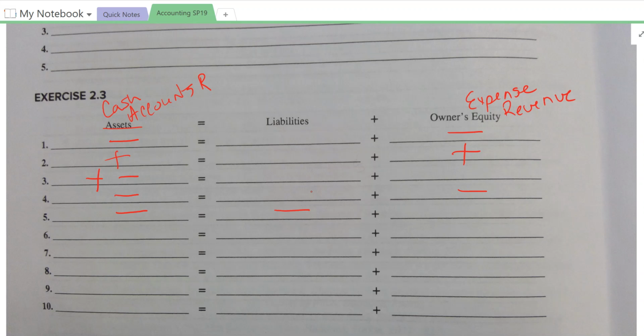Okay. Number 6. The owner invested $90,000 in the business. This one's like fundamental. That would give us $90,000 of cash, and it would increase our owner's equity by $90,000.